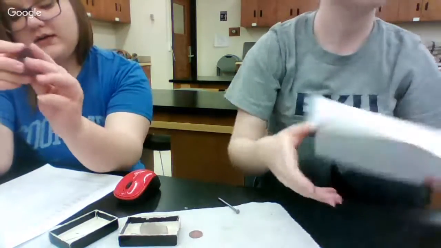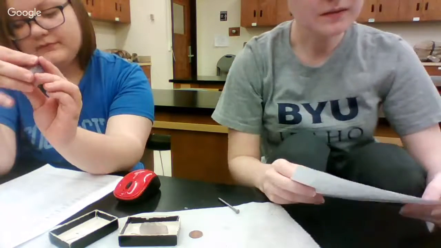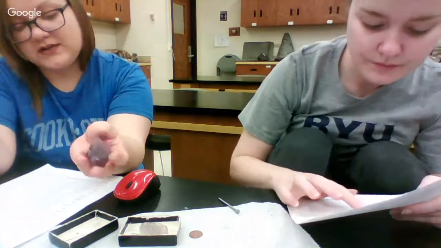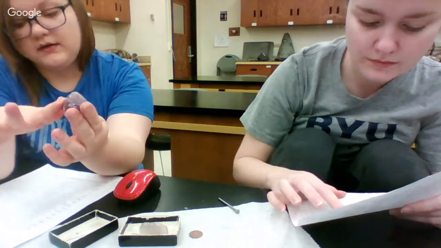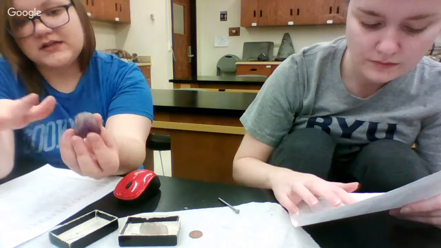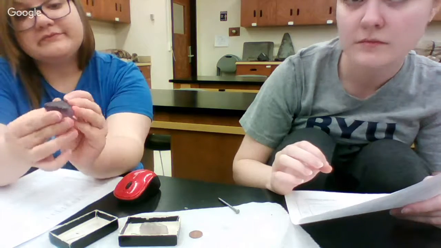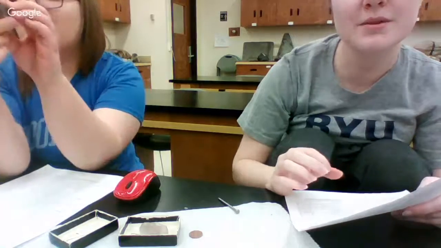So I think just after looking at the cleavage, you can say it's fluorite, and it's the hardness of 4, so it's a 4. And in this case, the color is purple, and it is vitreous. So we're gonna go fluorite. Haley, this is number 7, fluorite?